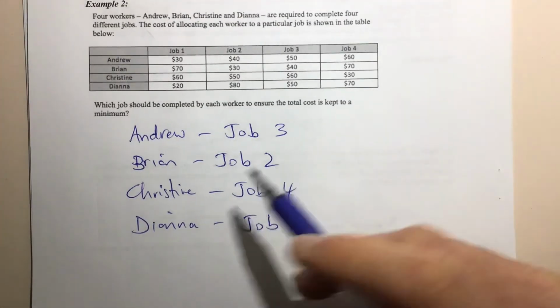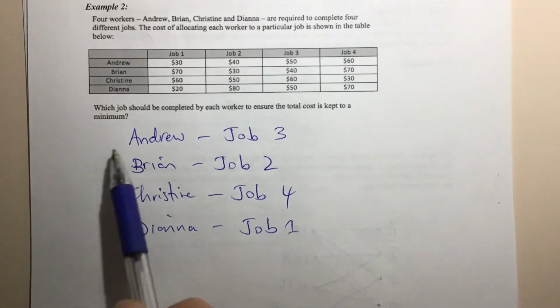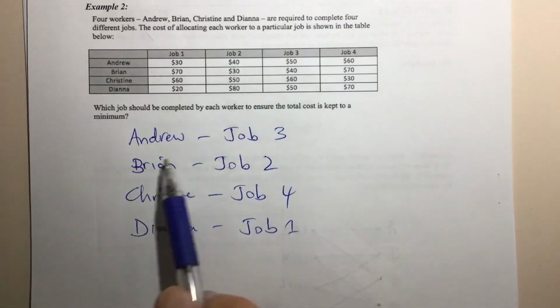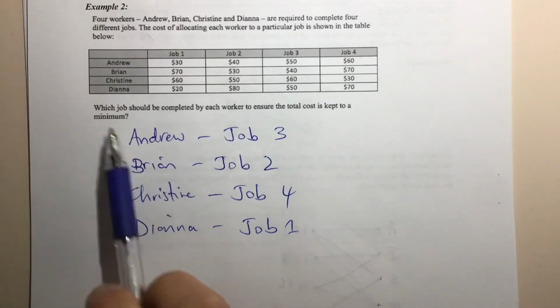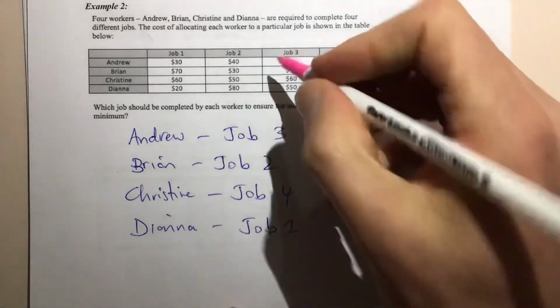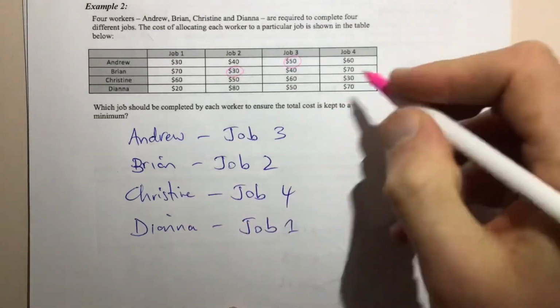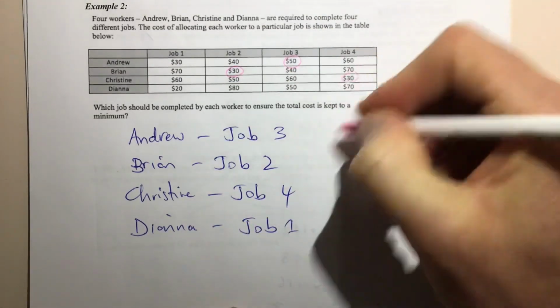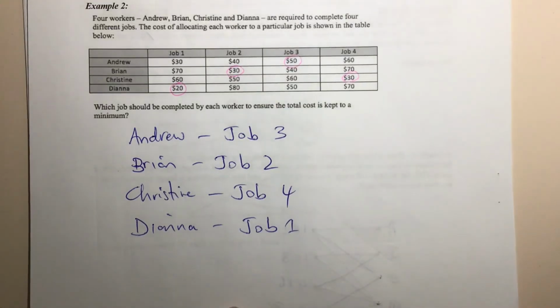This is really important. It's always important to read the question and make sure you've answered it, but especially in these sorts of questions, because sometimes you'll get asked to work out the cost. Other times you might just be asked who should do which job. So read it carefully. In this case, it just said who does what job, so that's the answer. If we had to work out the cost, you would go back to the original table and say, we've given Andrew job 3, Brian job 2, Christine job 4, and Diana job 1, and we just add those 4 values together to find the total cost.